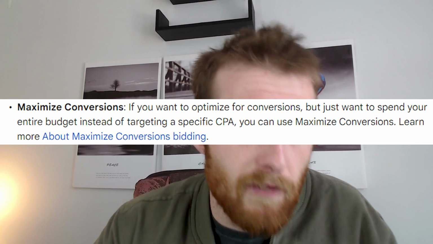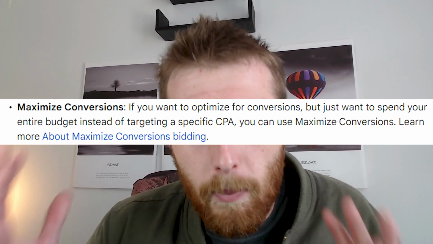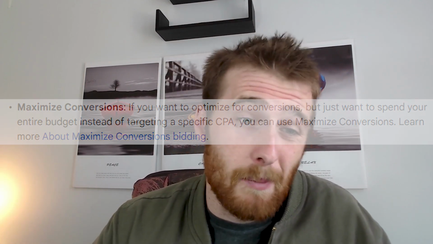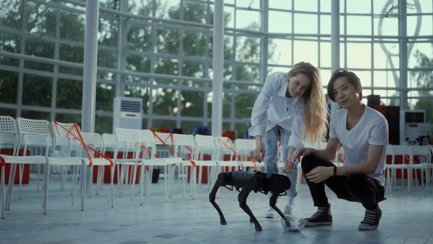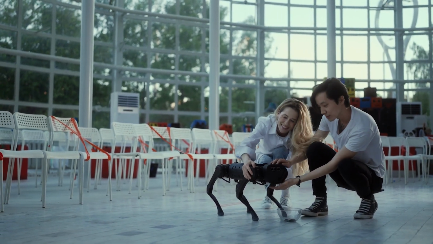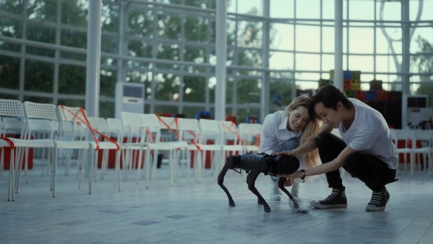Then we have maximize conversions, which is just the overall bidding strategy of the actual target CPA or target ROAS. It just goes for as many conversions as possible in the account. I don't absolutely love maximize conversions because I think it needs to be limited. Google is absolutely amazing, but you have to put constraints on it. Just like with any AI, it is very good, but you have to guide it. You can't just let it go free, or otherwise it makes a lot of mistakes. I like target CPA over maximize conversions. That being said, I'm sure there are circumstances where maximize conversions just works better because you want as many conversions as possible. You don't care about limiting it.